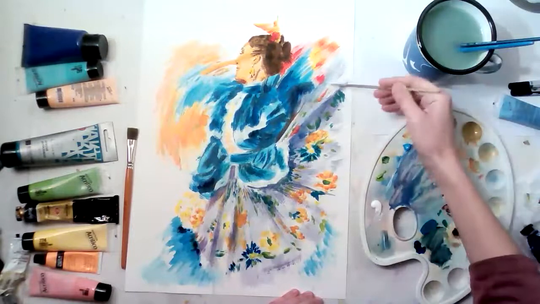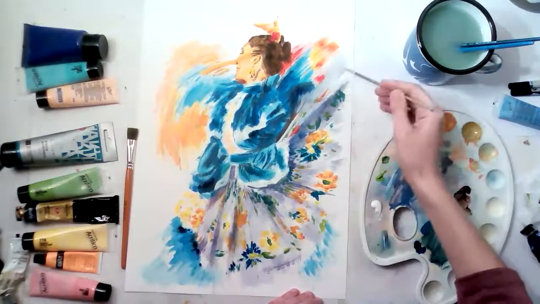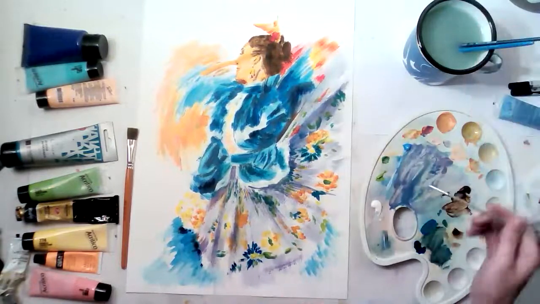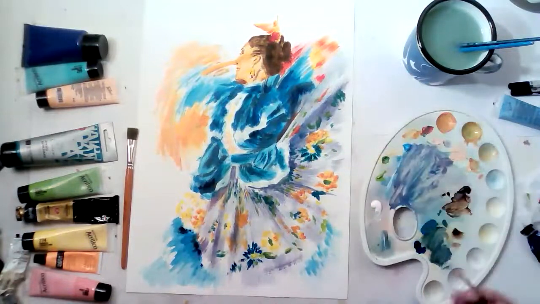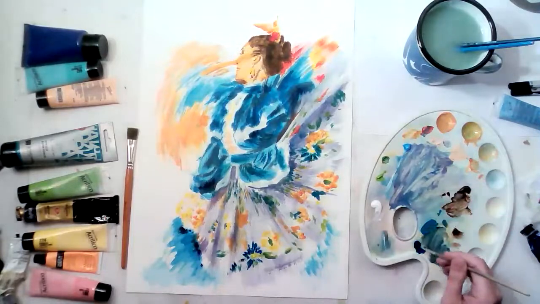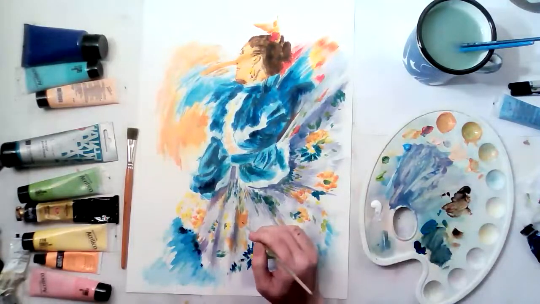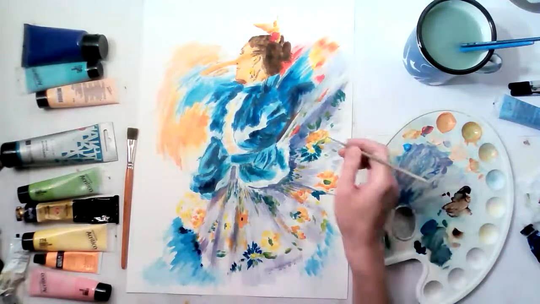Also I often use white on top of paint, straight to the paper. Let's say I've put something in too dark, then I can actually correct it and make it lighter with the white.